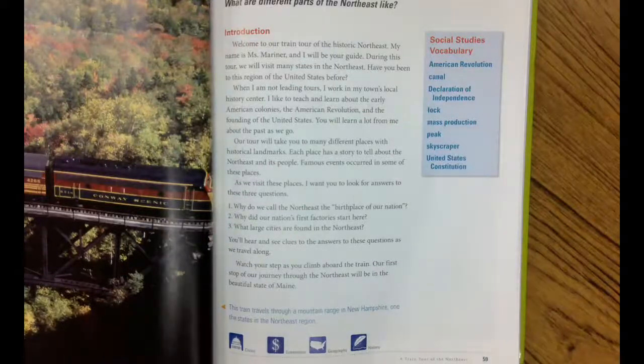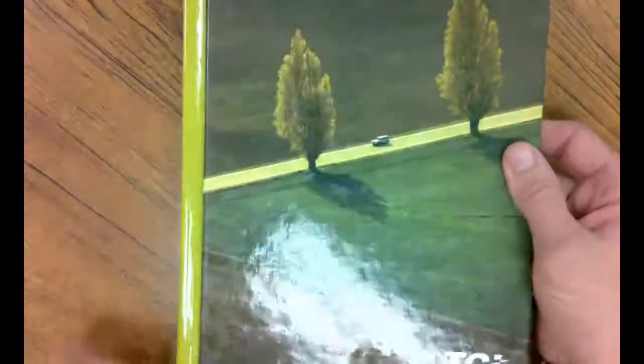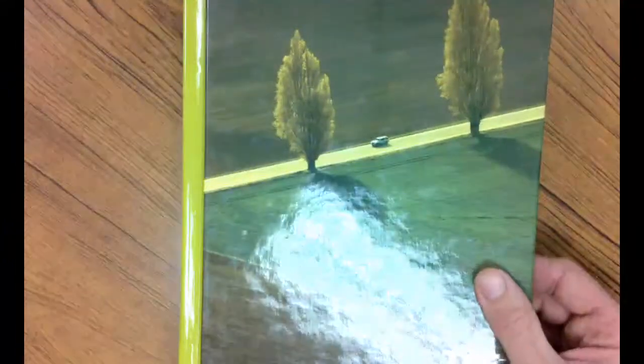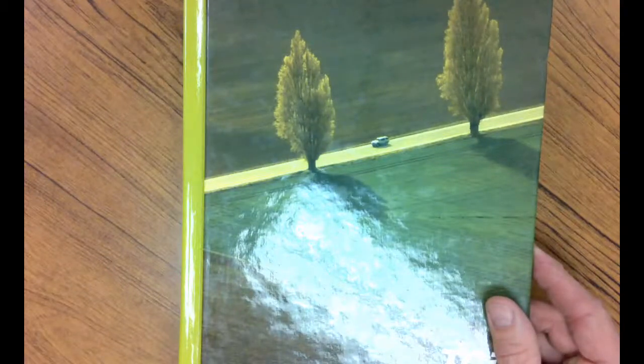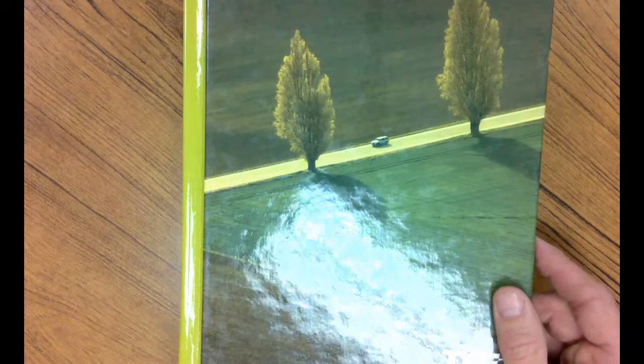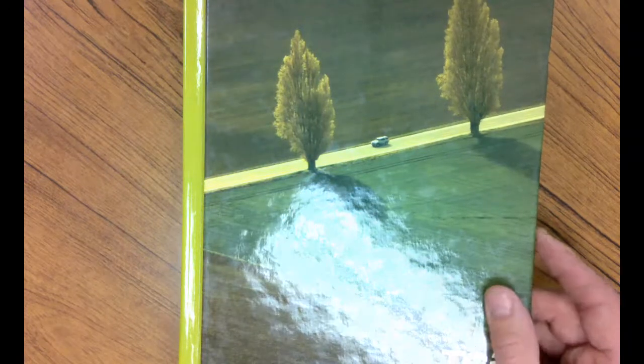Good afternoon, class. We're in our social studies books today. Now remember, you can do your social studies a couple of ways. You can just look in my book to do your social studies, or you can look up your social studies book online. You have to go to Clever and click on TCI, and then we're in Chapter 4.